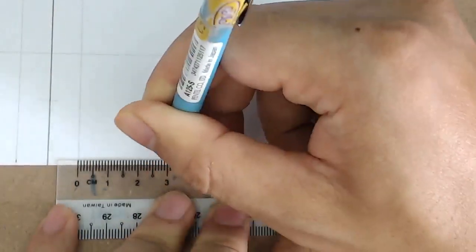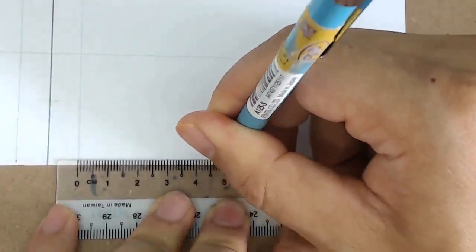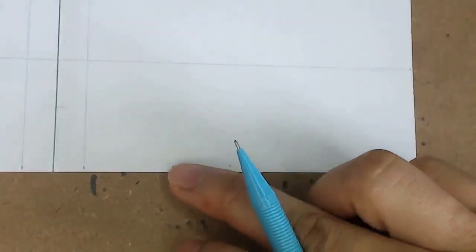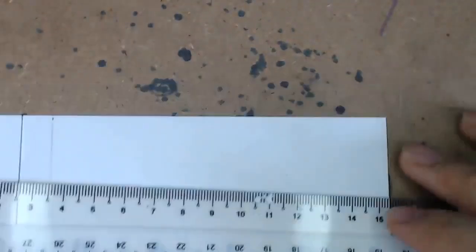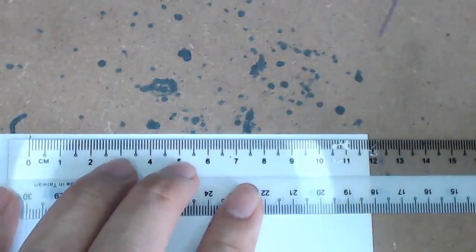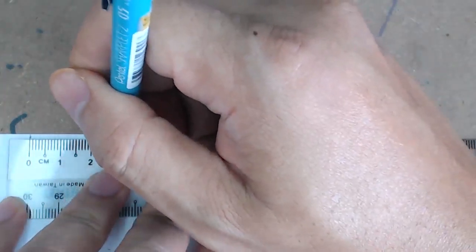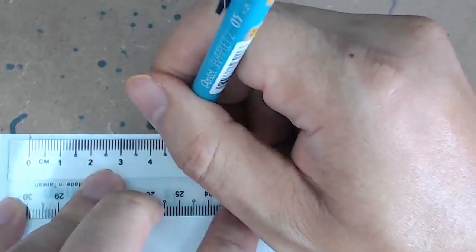Okay, 3 centimeters and also 5 to make our work easier and quicker. So does the below here and so does the upper here. We're going to have 3 and 5 centimeters from the border line. Okay, 3 centimeters here. And so does this 5 centimeters.